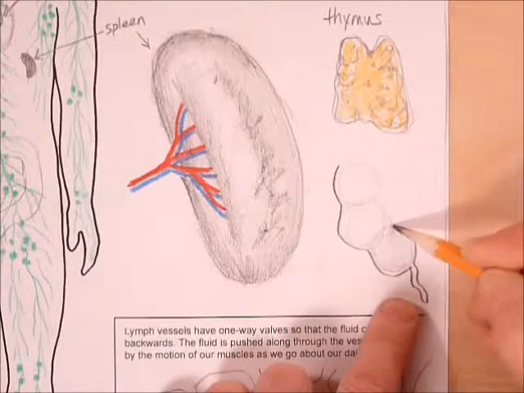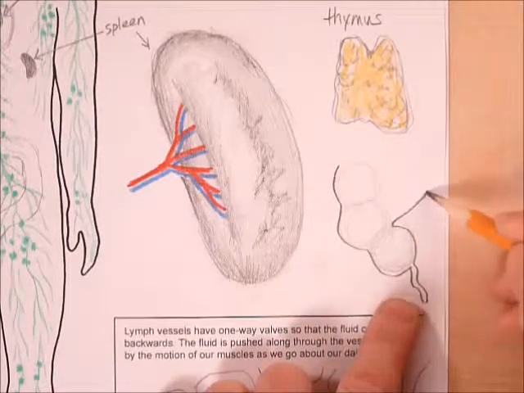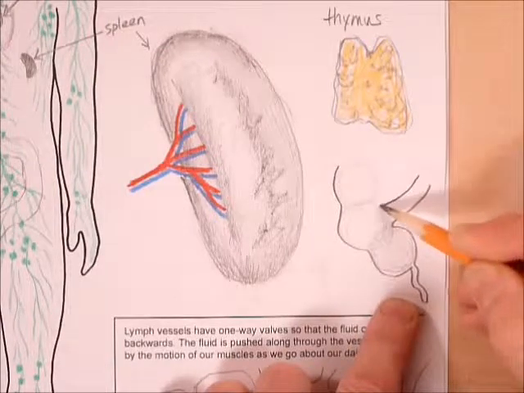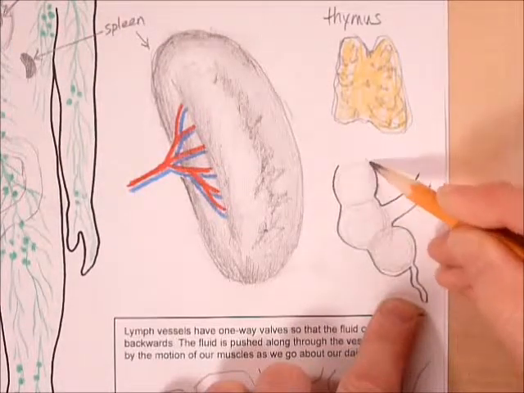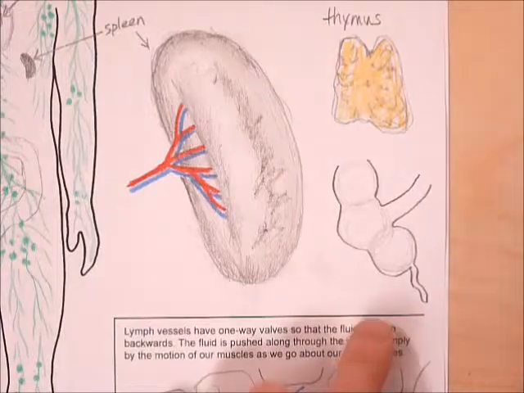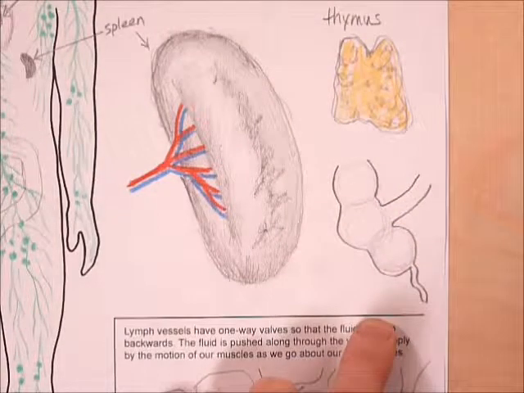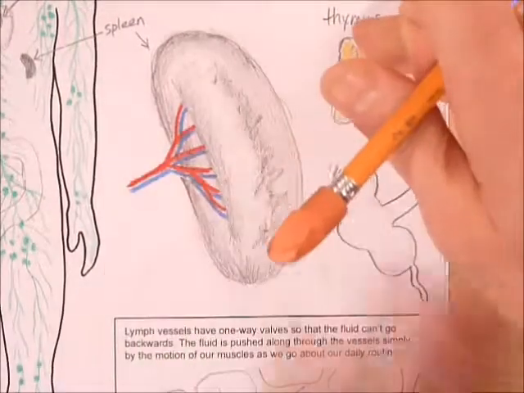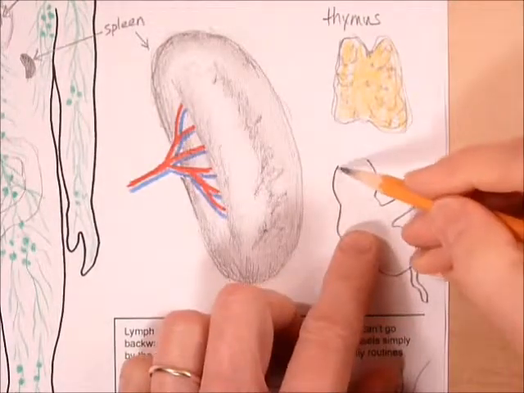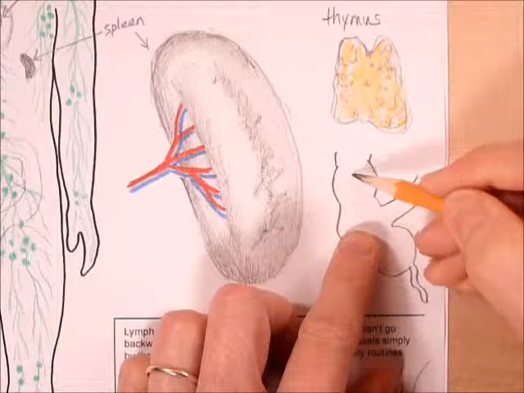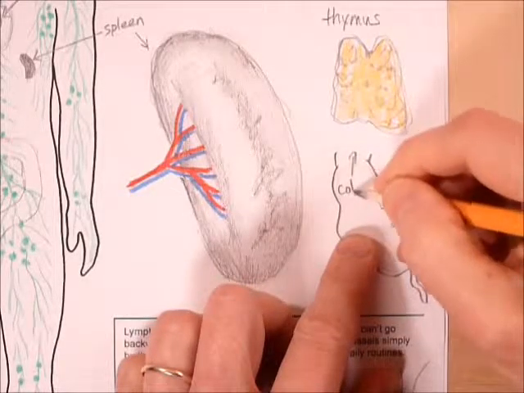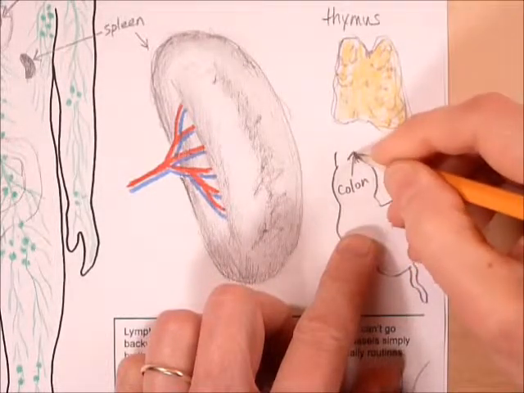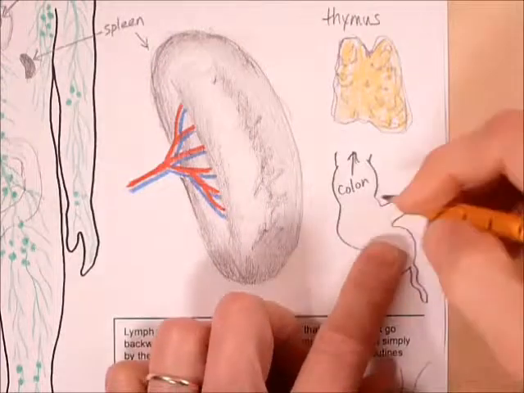And then go up like this. And then this is where the intestine comes in. Like that. So use those three circles to kind of shape it. And then we're done with the circles. You can erase them if you want. This is going to keep going upward, extending upward. This is the beginning of the colon, which is your large intestine.